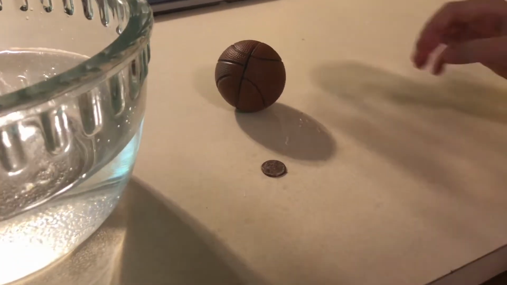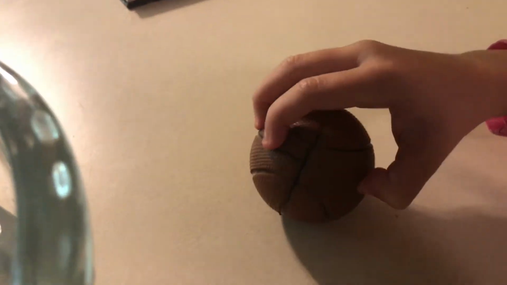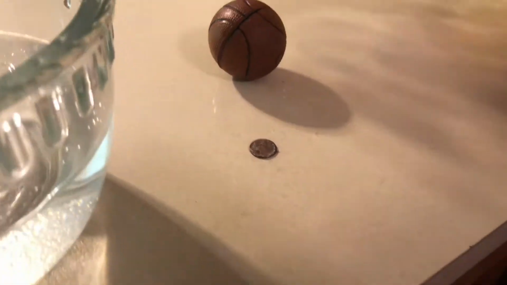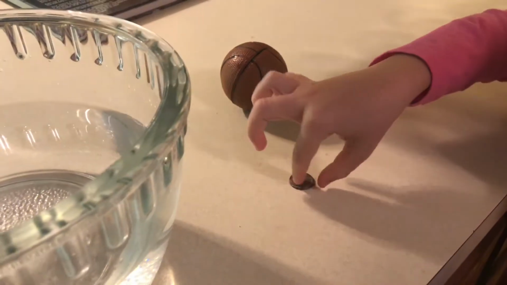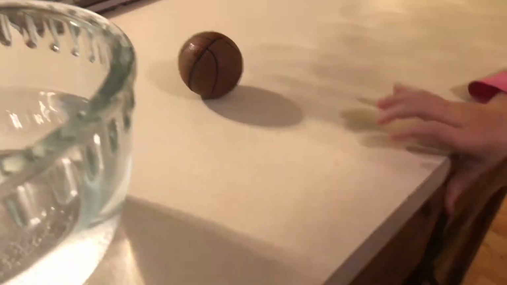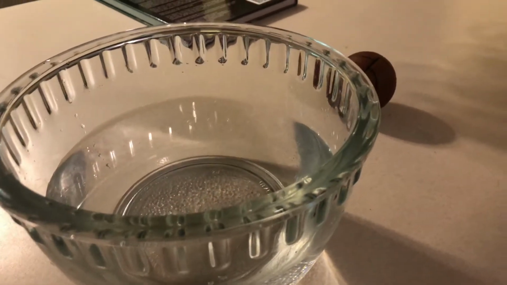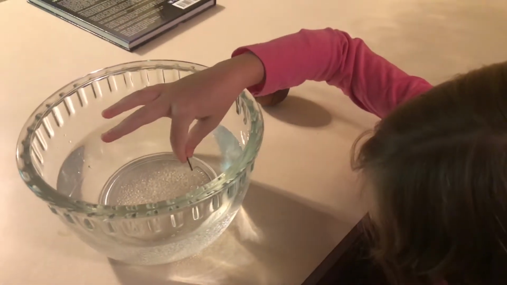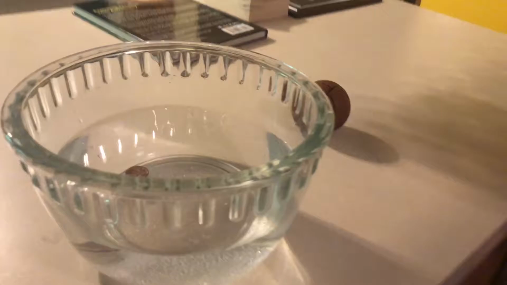Okay. So we have two things here. We have a penny and we have a blown up basketball. Little tiny basketball. It's like a foam ball. Now, drop the penny in the water. What do you think is going to happen? Do you think it's going to sink or float? Sink. Oh. The water, not the floor. Sink. Okay. Oh, yep. That went fast.